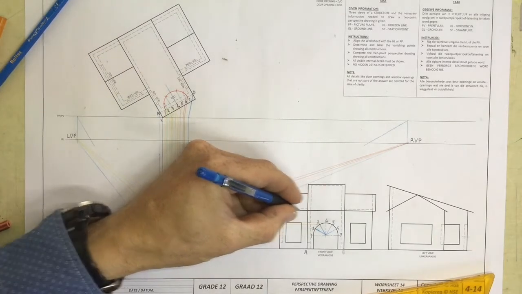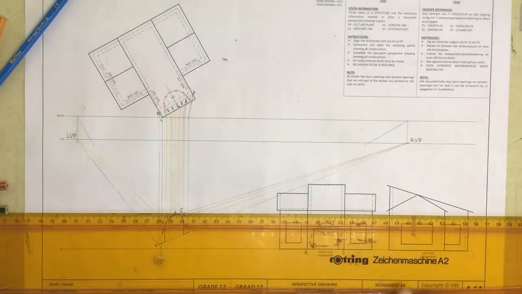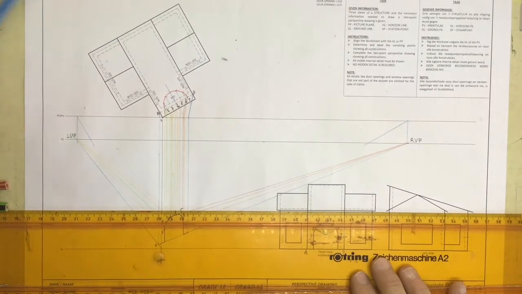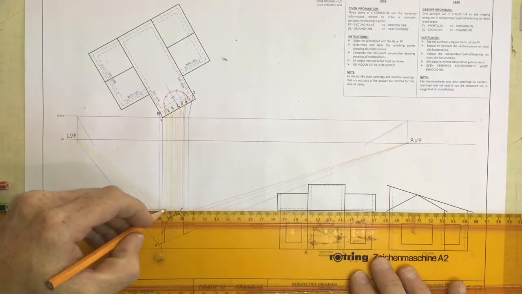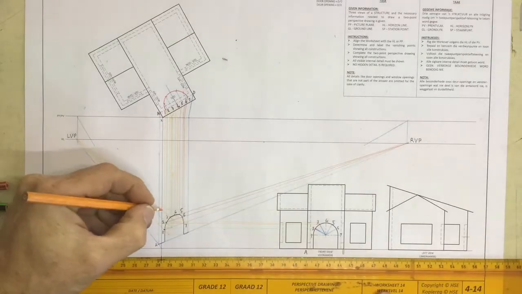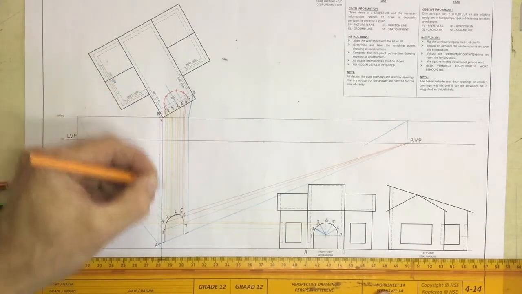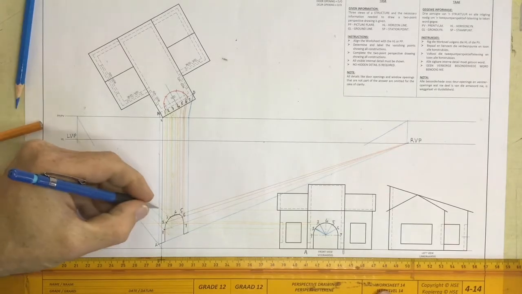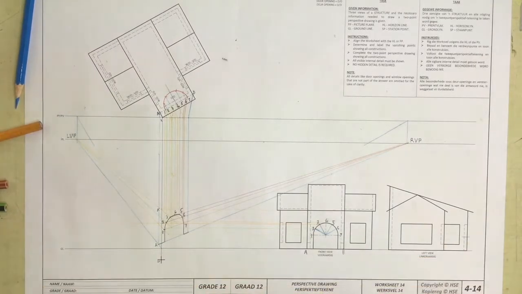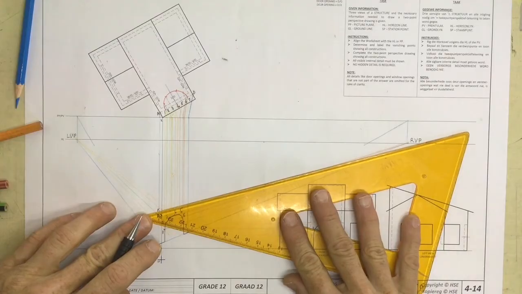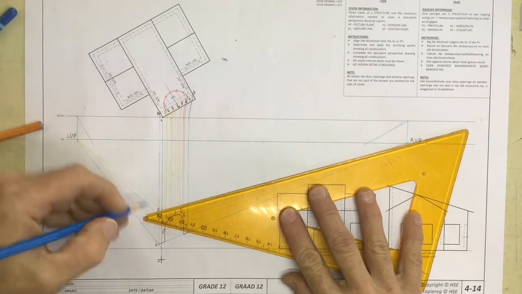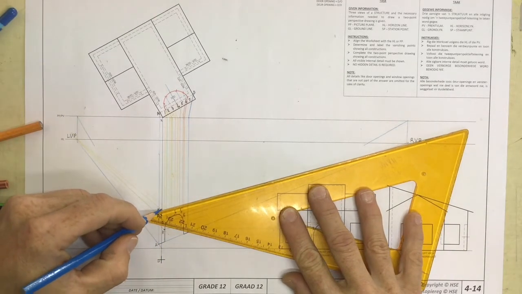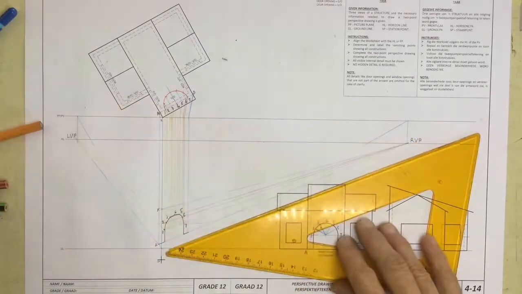Therefore, I can take this line coming straight out from the corner of that roof, and as it touches that line coming down from point X, I know that I've got the correct height straight away. There's point X. I can take that out to the RVP now.